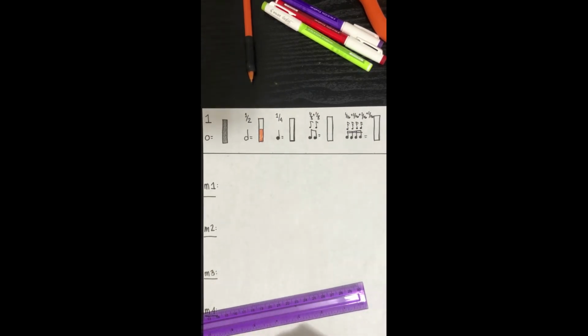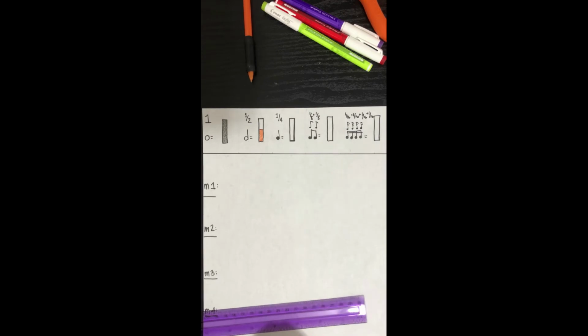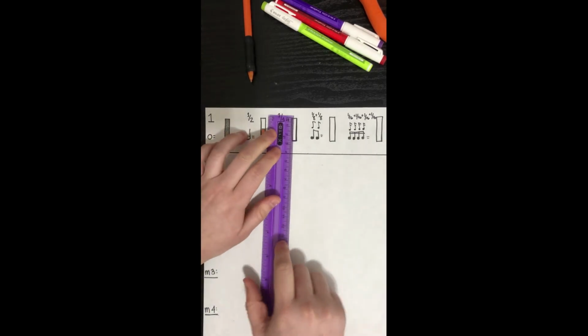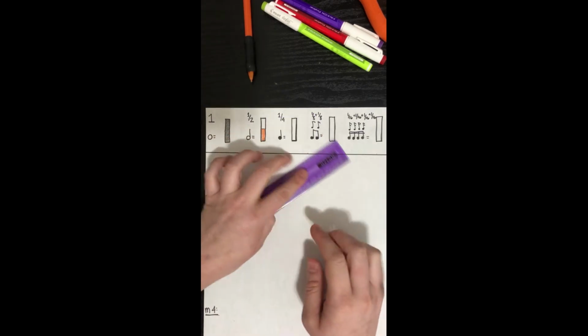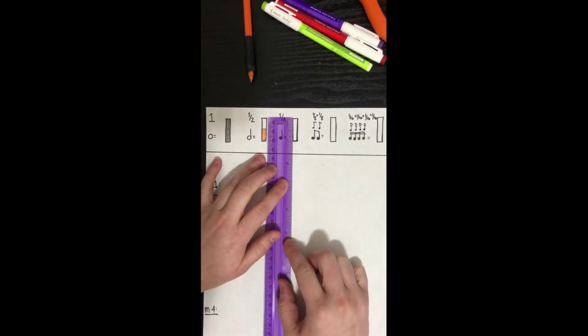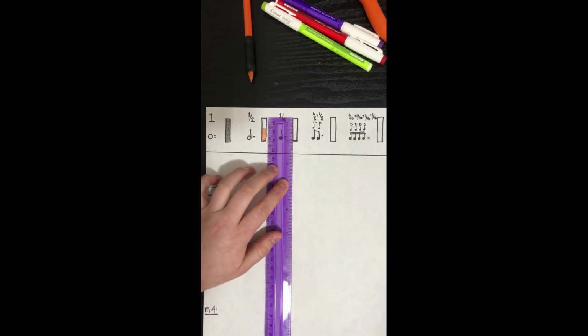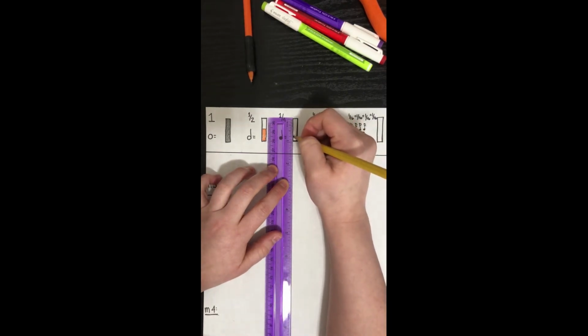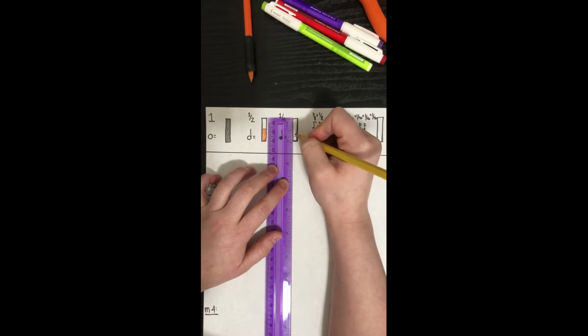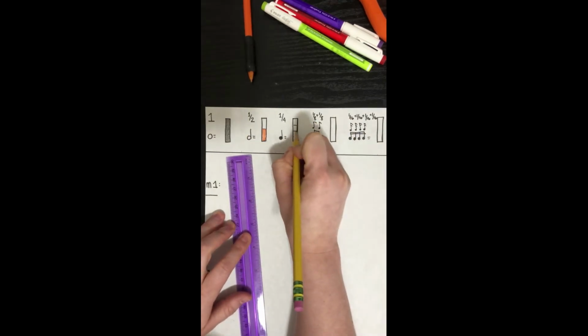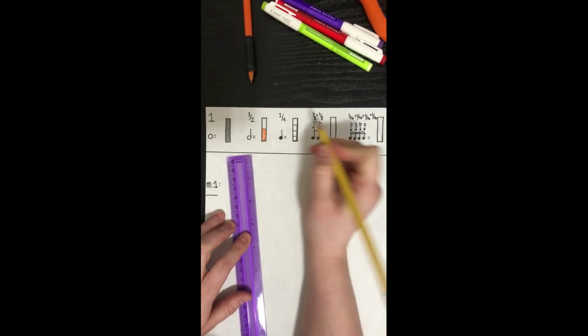I know that it takes 4 quarter notes to make one whole. So I'm gonna go ahead and divide my fraction bar into 4 equal pieces. So I'm gonna use my ruler and I'm going to divide it into 4 equal pieces. So here's 1, here's 2, here's 3, and then there's 4. Try to make those lines as straight as you can.